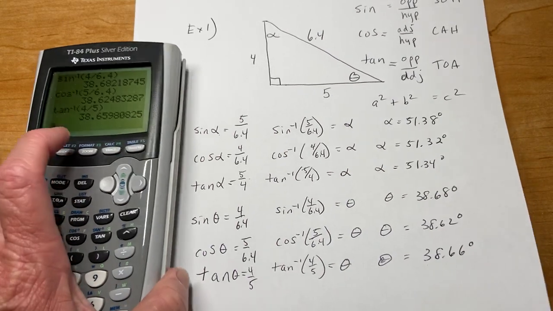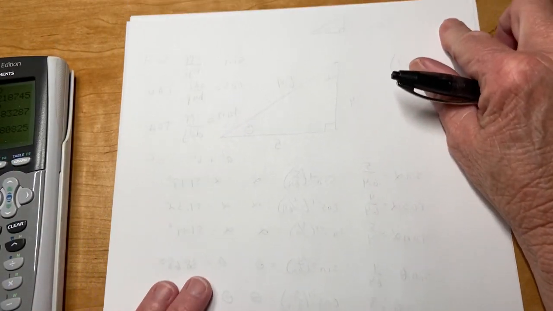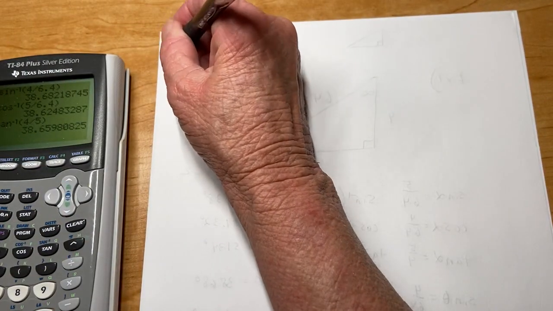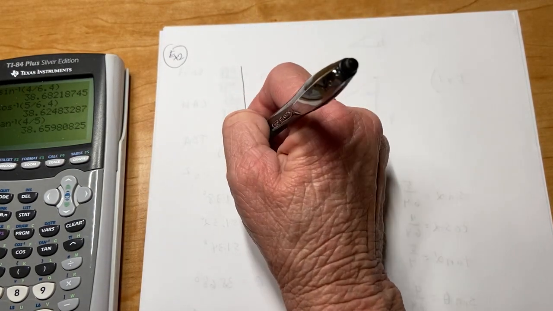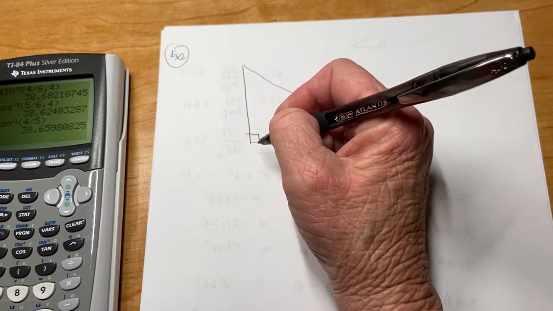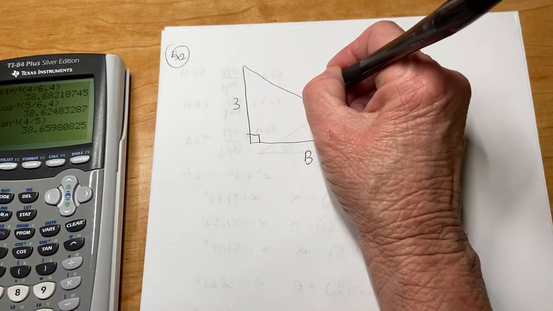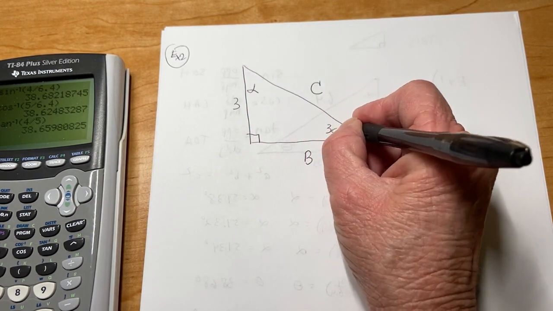I'm simply going to flip my paper over, and this is going to be example 2. Remember, this is a video. You can stop and replay at any time. All right, so example 2. Draw a little triangle. I'm going to draw it big. You don't have to draw it that big. Here's my 90 degrees. This leg is 3. This is side B, and this is side C. This is angle alpha, and this is 35 degrees.